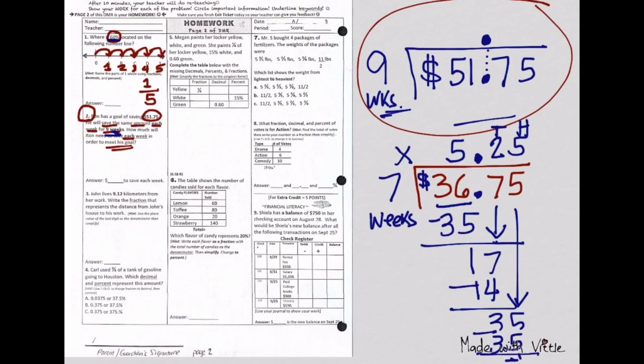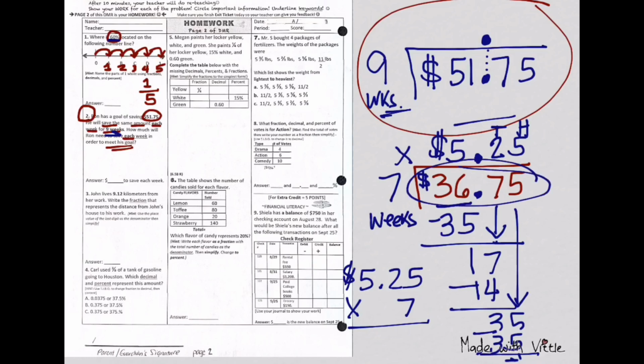So how much in my example will I need to save each week, right? That's going to be $5.25. Now if I multiply $5.25 times the number of weeks I have to save them, then I'm just going to go back to this original number. And that's how you're going to check your work, by working backwards.